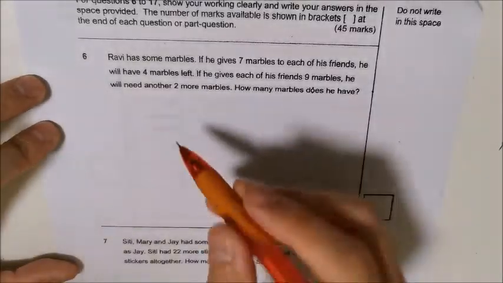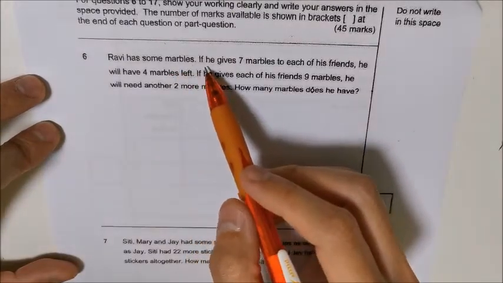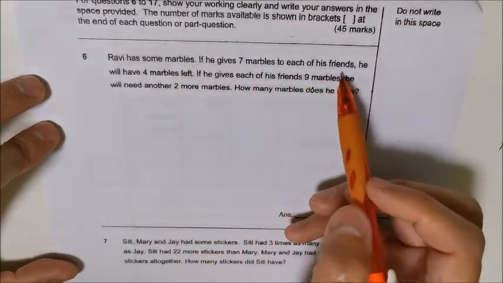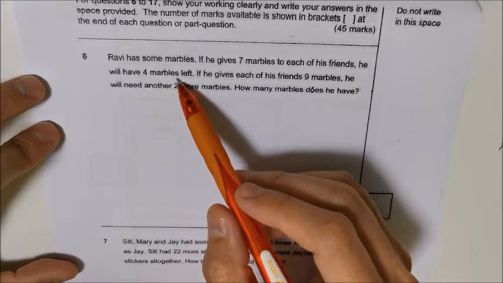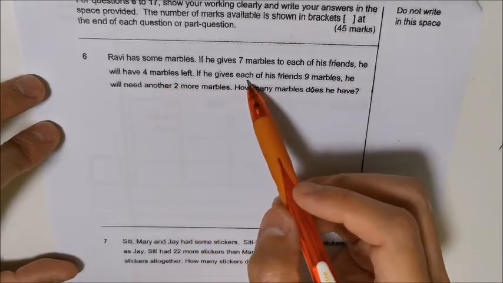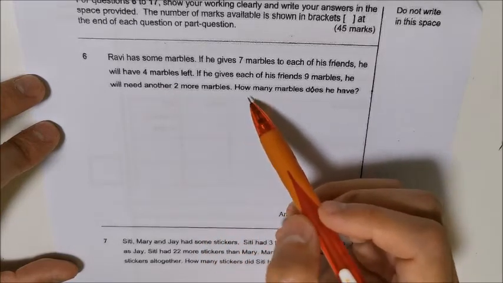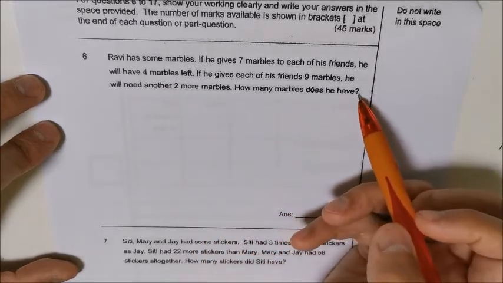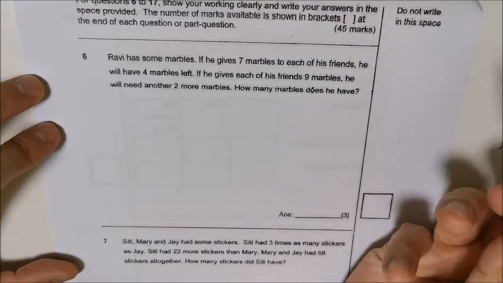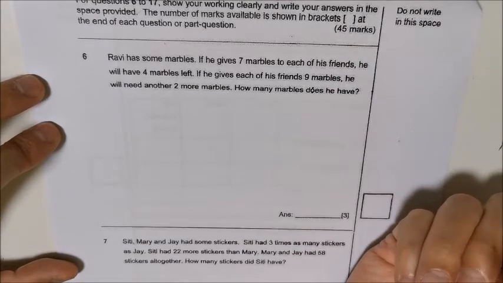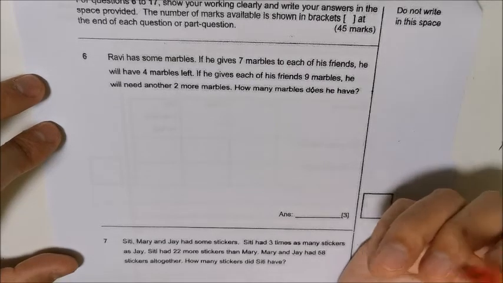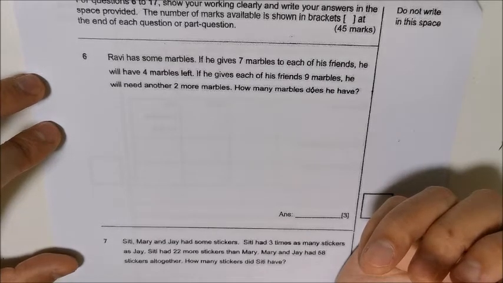Okay, question 6. Ravi has some marbles. If he gives 7 marbles to each of his friends, he will have 4 marbles left. If he gives each of his friends 9 marbles, he will need another 2 more marbles. So how many marbles does he have? Guys, for this question, I think we should have done something similar in P3 and P4, especially P4. So this is a multiple question, common multiple.